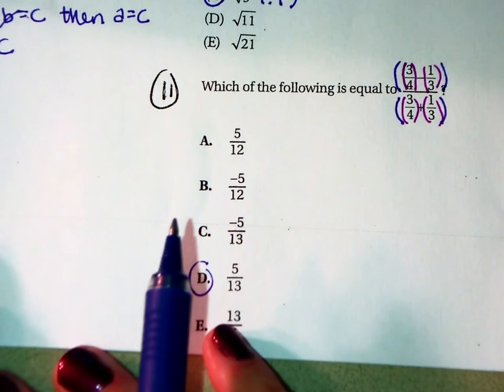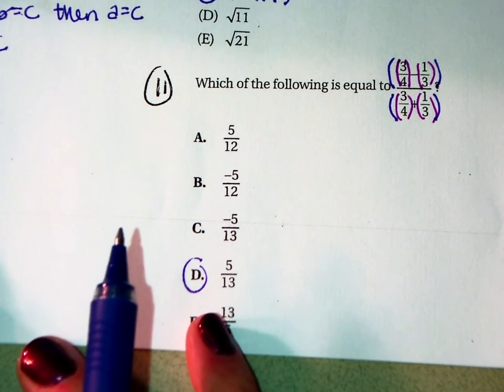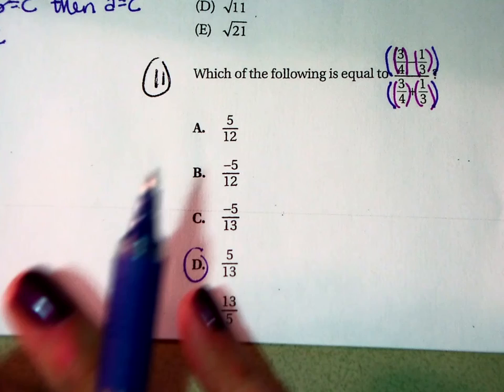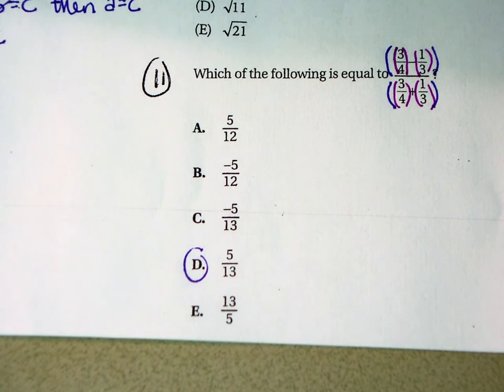So you can spend time doing it by hand, but here's the thing. Use your calculator. Your calculator is a great tool. Your calculator will help you. You know what you're doing if you just type it in. So that's why we're practicing in class.